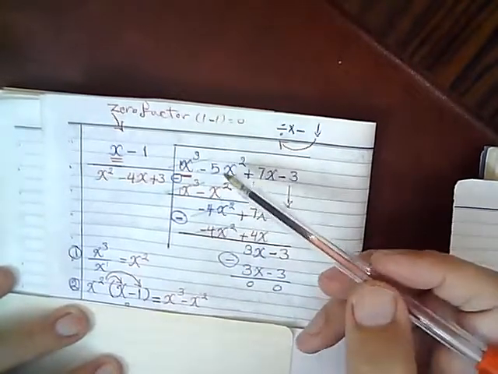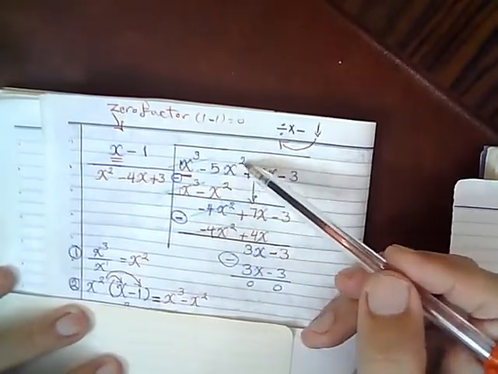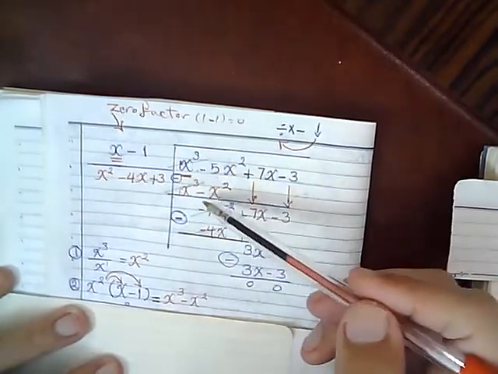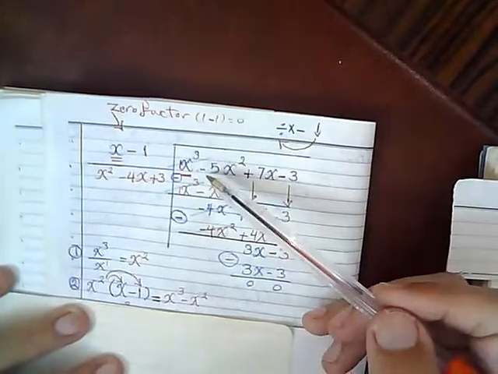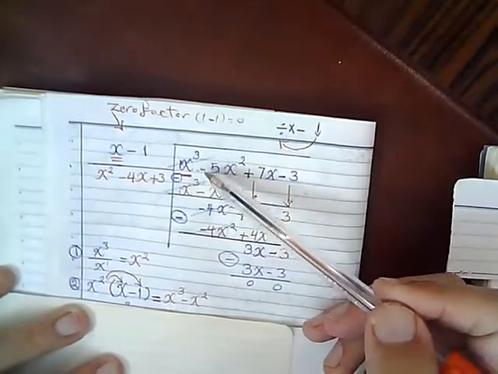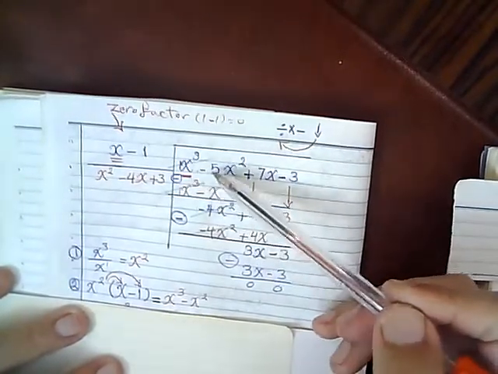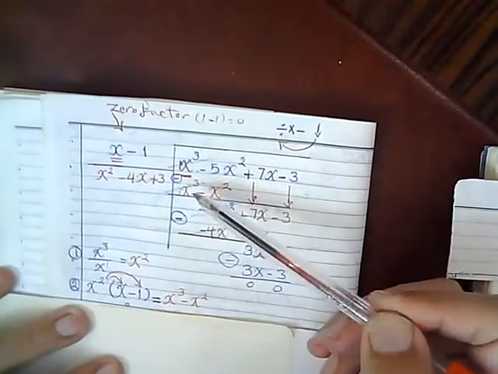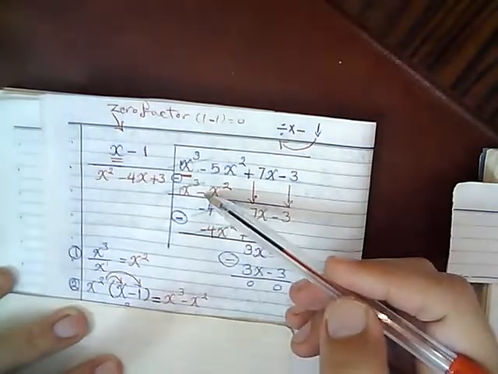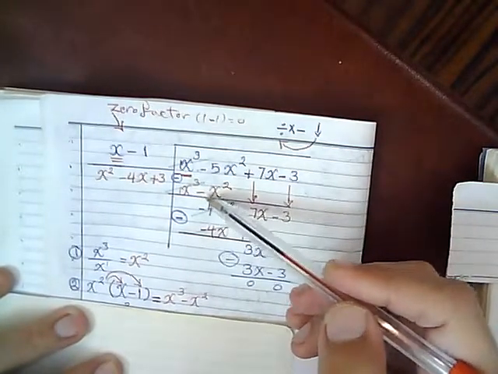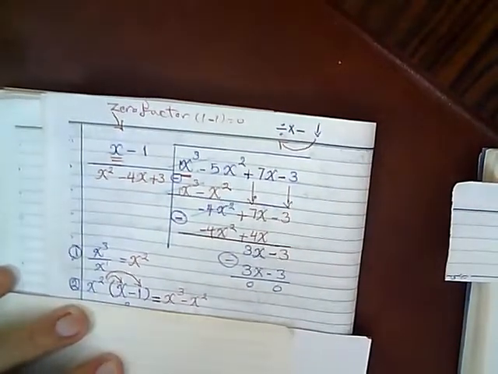Okay, now we do negative 5x power 2 minus, a lot of people say minus x power 2. That's going to be wrong. You have to mind the sign here. So you have to read everything that you have: negative 5x power 2 minus negative x power 2. So you don't miss a sign. If there is a negative sign written, don't miss it.